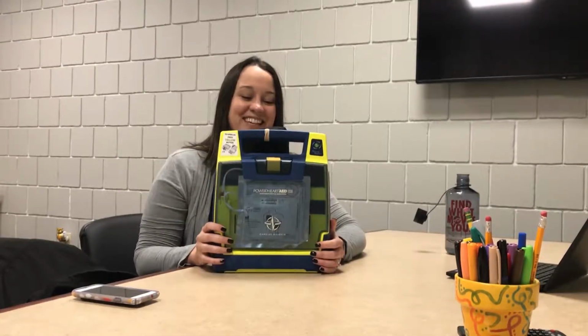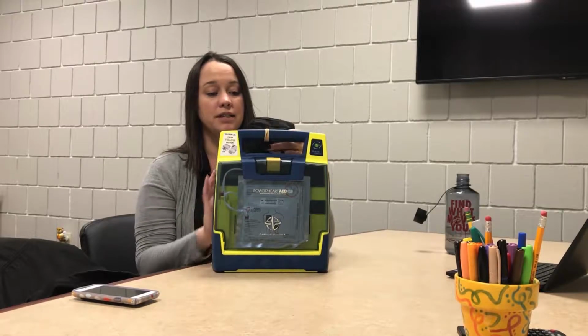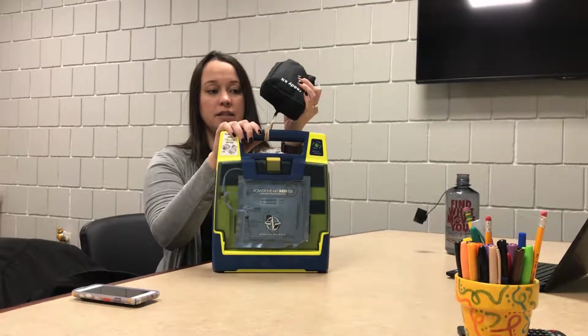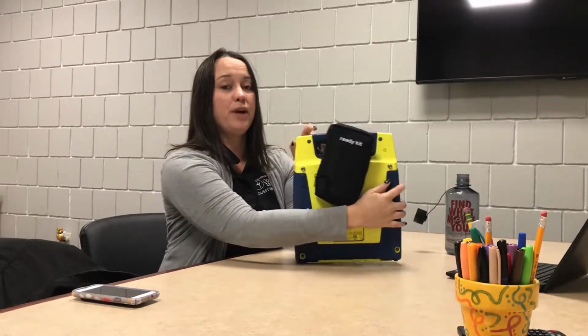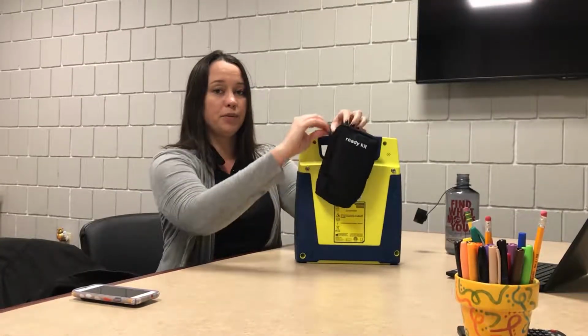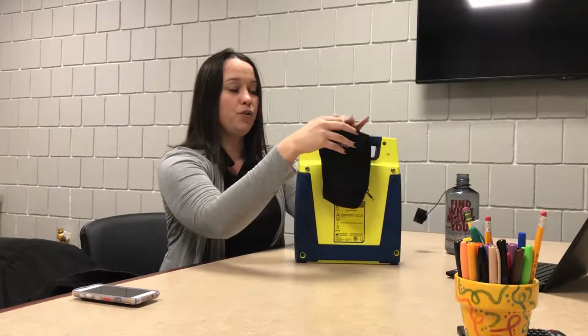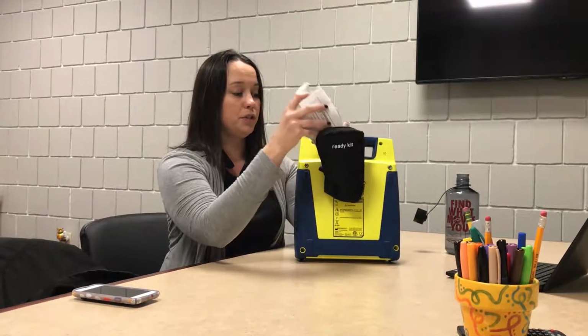This is what an AED looks like. You may notice this black pouch that is cleverly rubber banded onto the back of it. This is a ready kit. Inside of the ready kit are a few items that I want to show you so that you know what you have available to you.